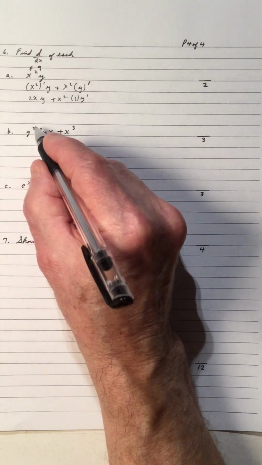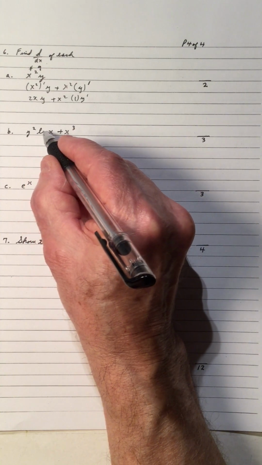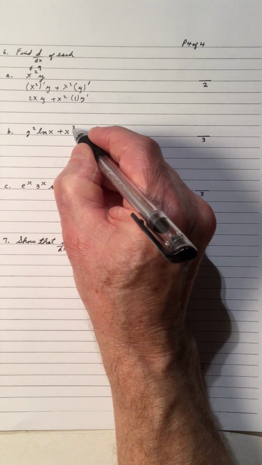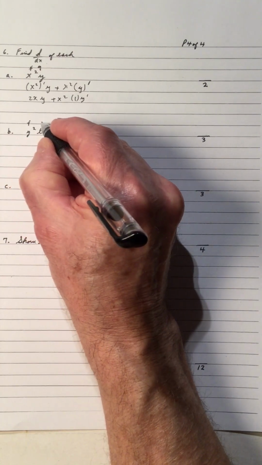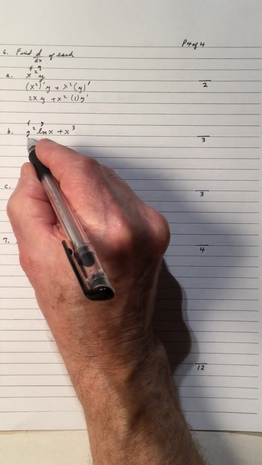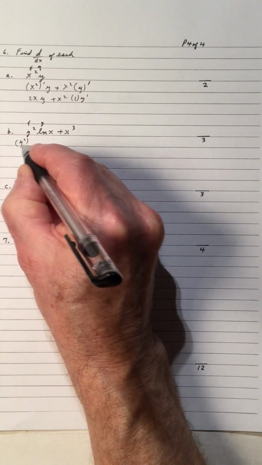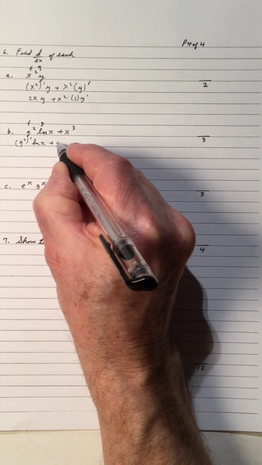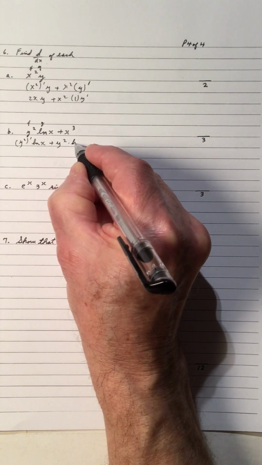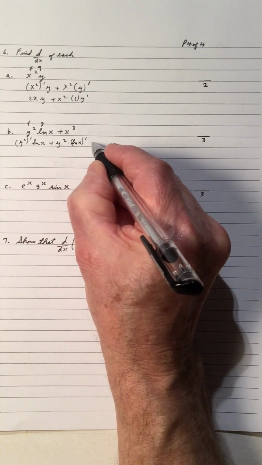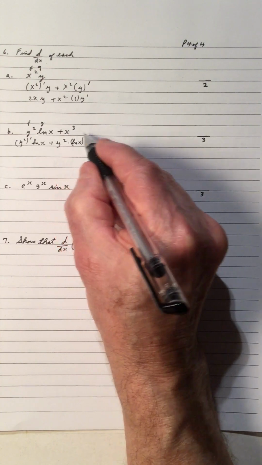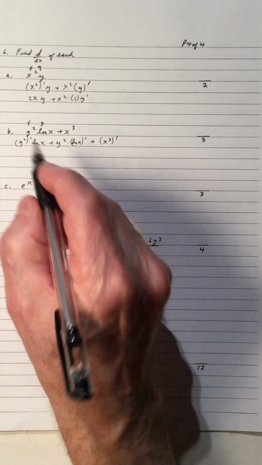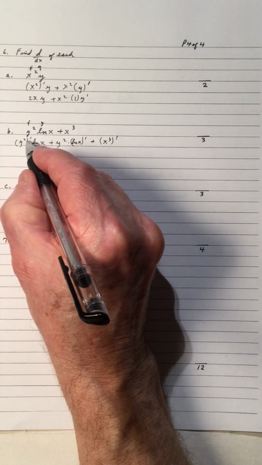Now we have b. Notice we got y squared ln x plus x cubed. So this is a product, and this is an addition. So if you call this f and g, this is a separate one. So this is y squared, that's f, derivative of f times g plus f times derivative of g, and the derivative here is of x cubed. So here's the product rule. Now we're doing the derivative of y in terms of x.